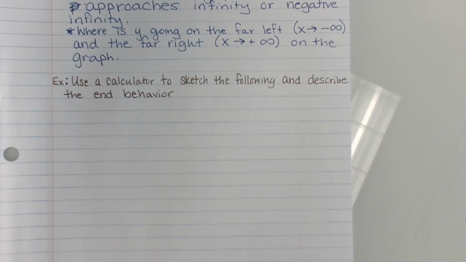Use a calculator to sketch the following and describe the end behavior. Now, we're going to actually wait a tiny bit on the highlighters. They have a purpose. You're not going to see it right away. That's okay. I promise. It's there.